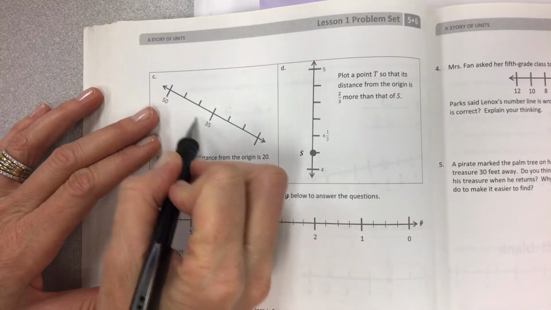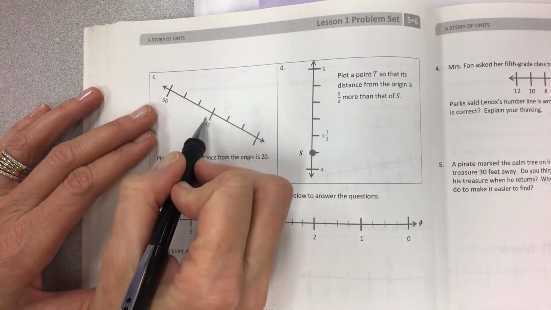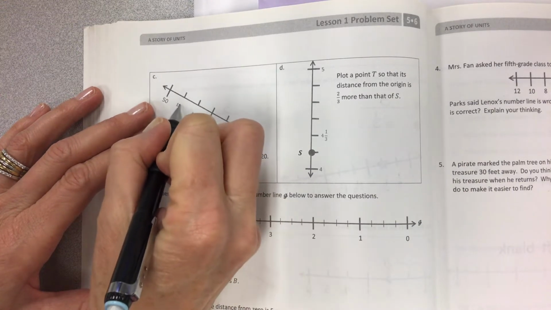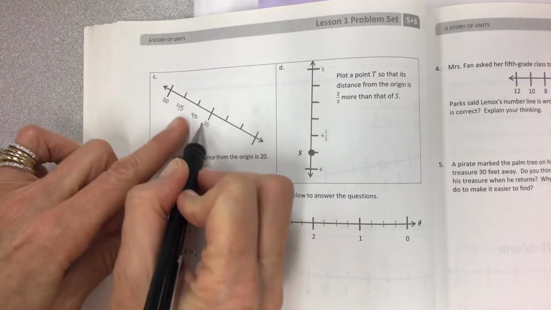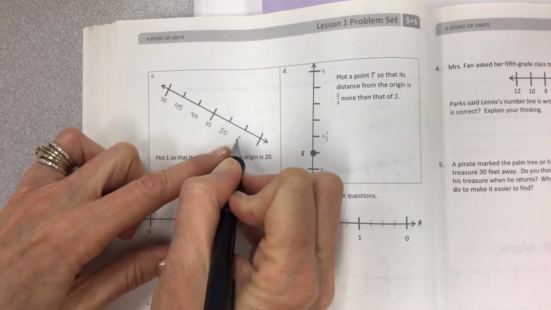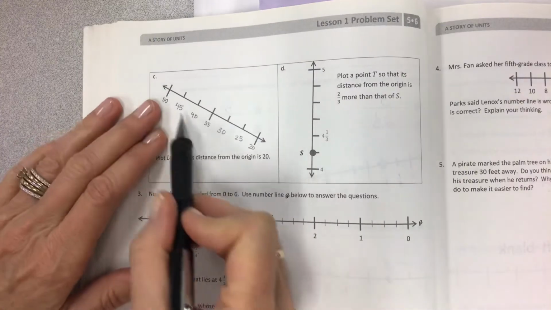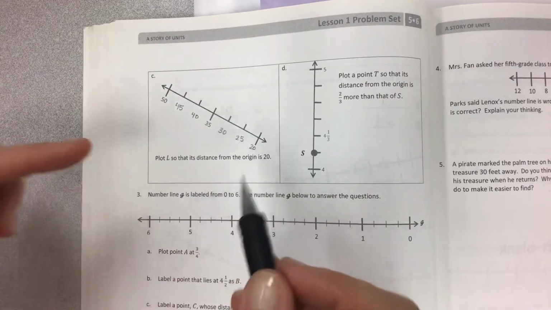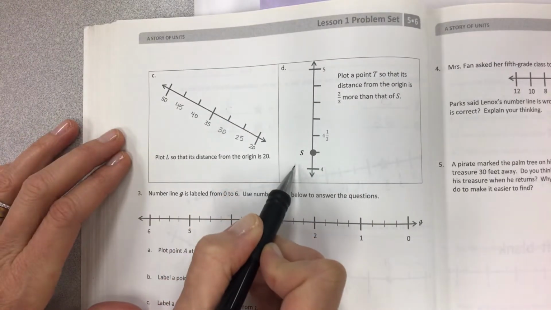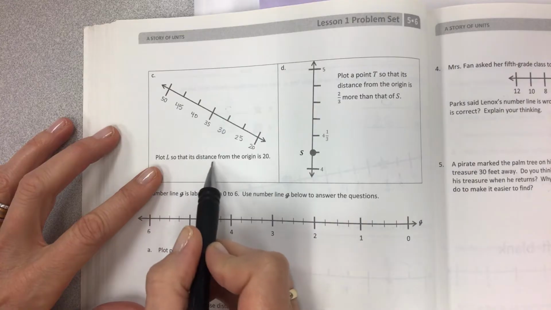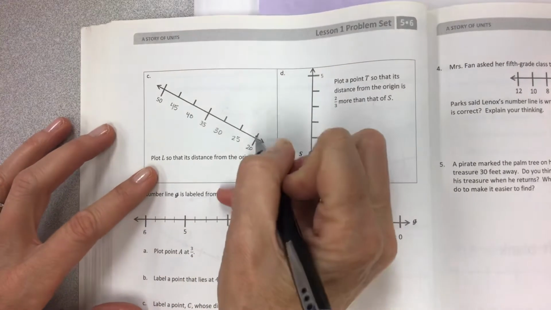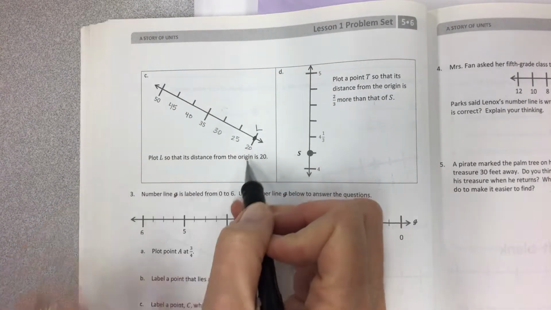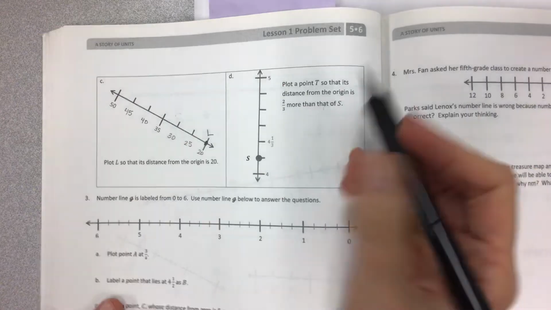So you might recognize that that's a difference of 15, and 15 divided by 3 is 5. So I can continue counting 35, 40, 45, 50. Now go backwards. 30, 25, 20. Now I never get to 0 on this one, and that's okay. I don't need to get to 0. I know that 0 is down this way somewhere. So plot L so that its distance from the origin is 20. Well, L is going to be here because its distance from the origin is 20. It's at 20.